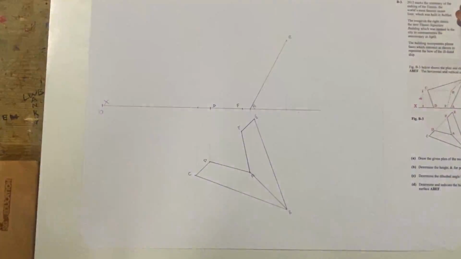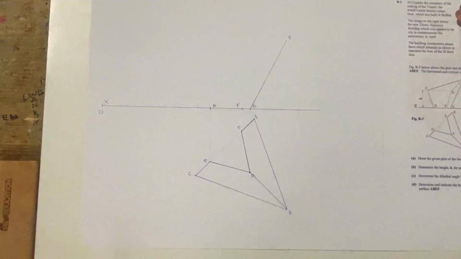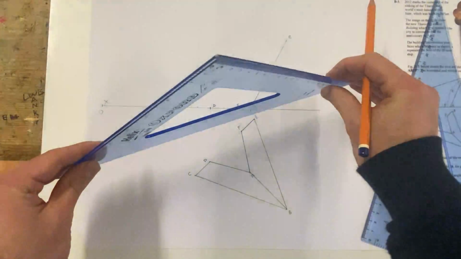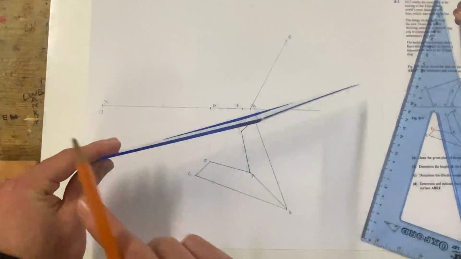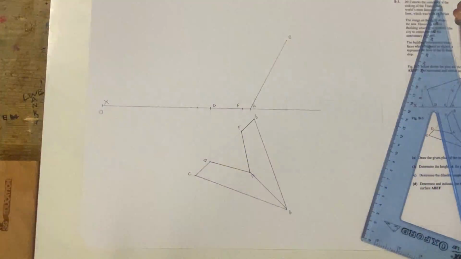For part B then, we're told to determine the height H for points C and E. So in order to figure that out, what we want to do is take an edge view of plane, for example, ABCD. If we can take an edge view of that plane, basically seeing that plane as a line, like imagine having a set square turned on its edge so we can see the whole surface as just a continuous line, we'll be able to then determine how tall C is.